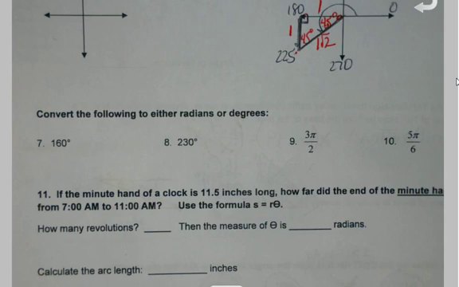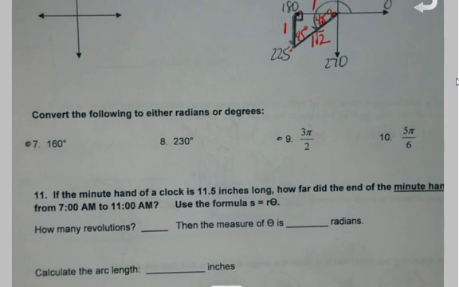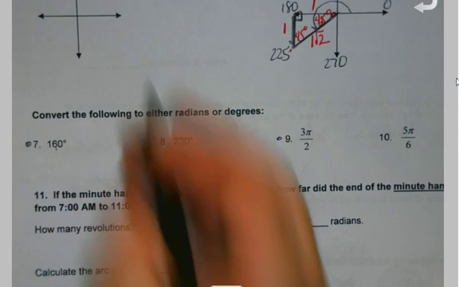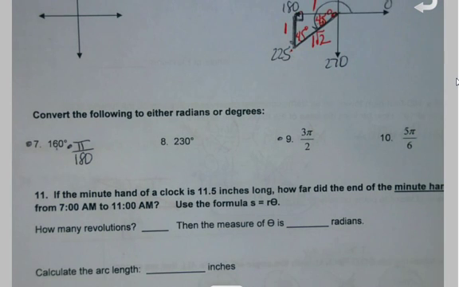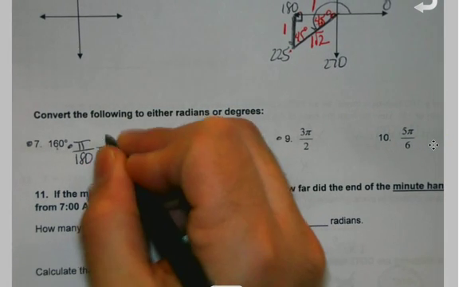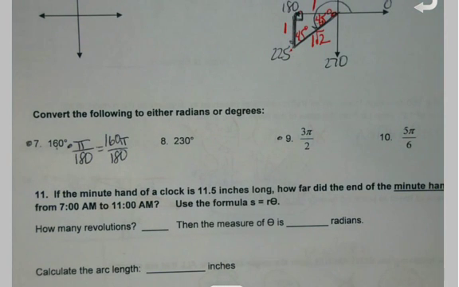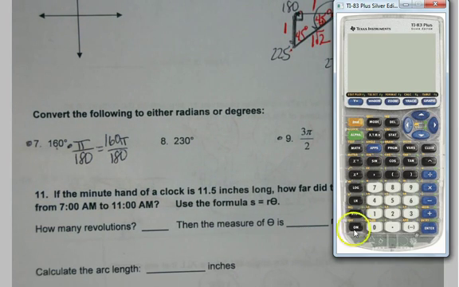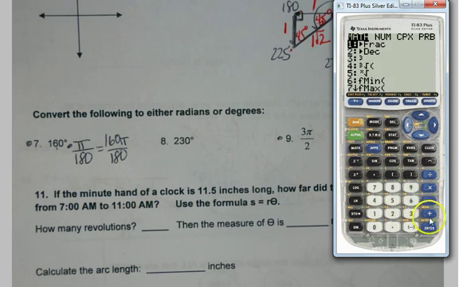Convert to radians or degrees. Oh, yay. When we're trying to go from degrees to radians, we put the pi on top, because pi and 180 are equivalent. 180 degrees is pi when we're talking in radians speak. But remember, we're going to want to simplify, and we're not going to stick the pi in the calculator, because that's not the pi we're looking for here. So what I can do is take the part that's not with the pi, 160 over 180. A little math enter action.